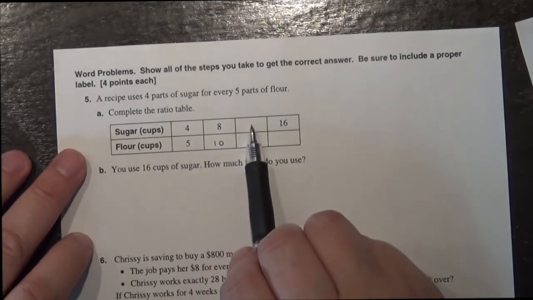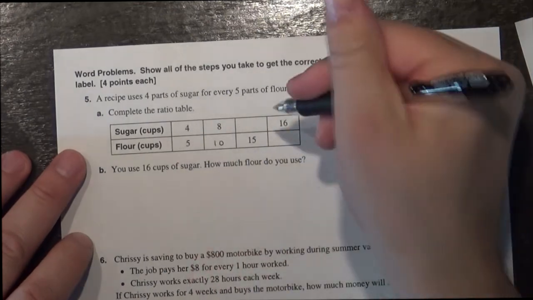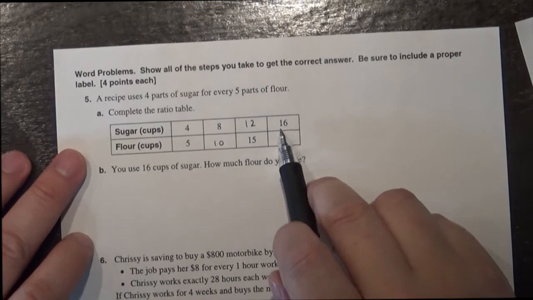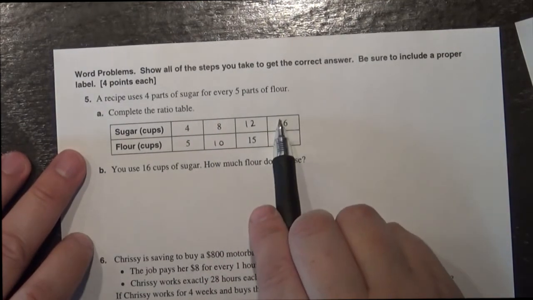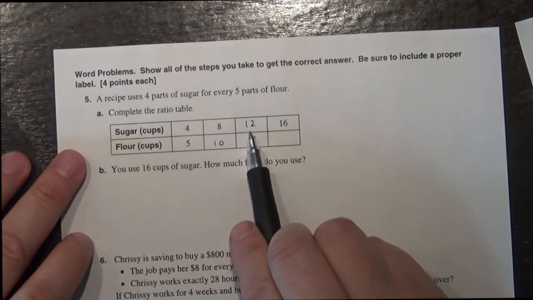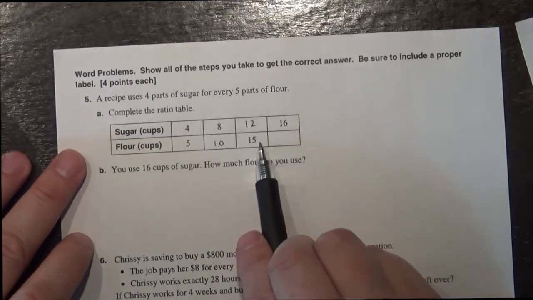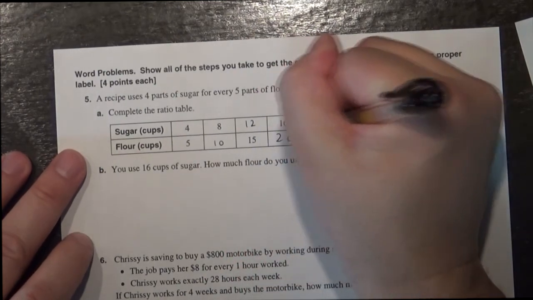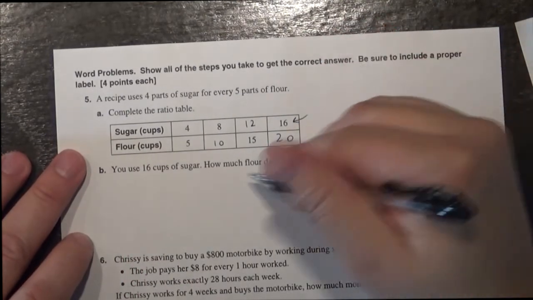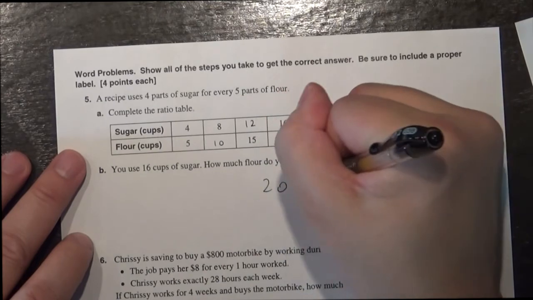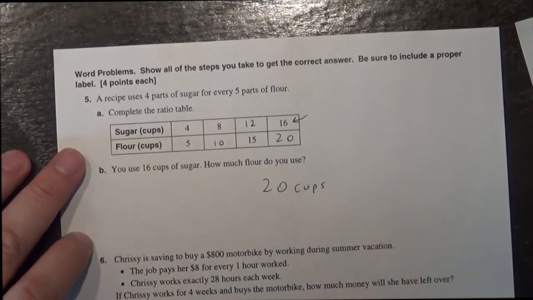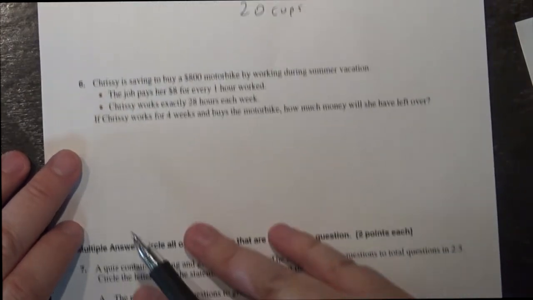That means I need to add another 4, or multiply 4 times 3 to get 12. Same thing here, I've got 16. I could think of it as 4 times 4, and 5 times 4, or I'm taking 12 plus another 4, so 15 plus another 5. Either way, I get 20. Then if we use 16 cups of sugar, here it is. How much flour do we use? We use 20 cups of flour. Again, the answer is right there in that table.